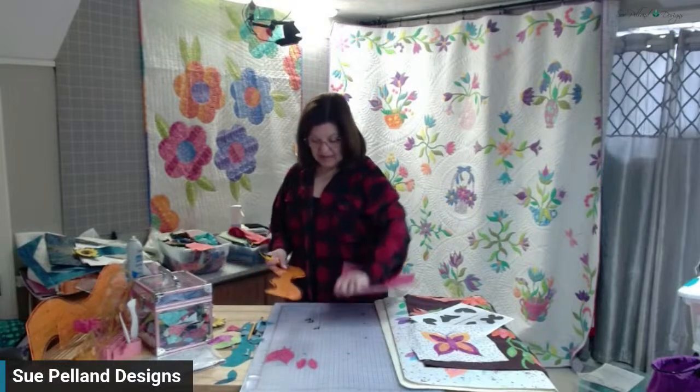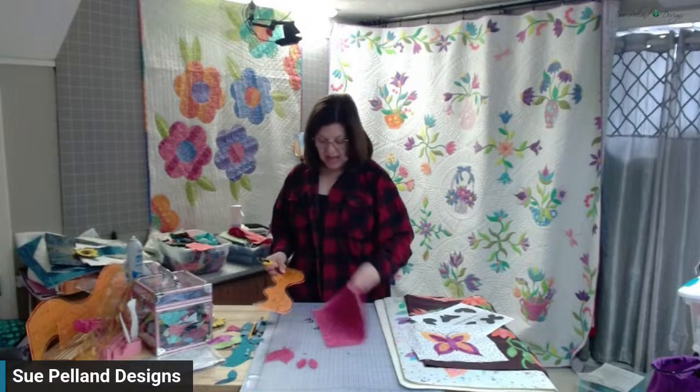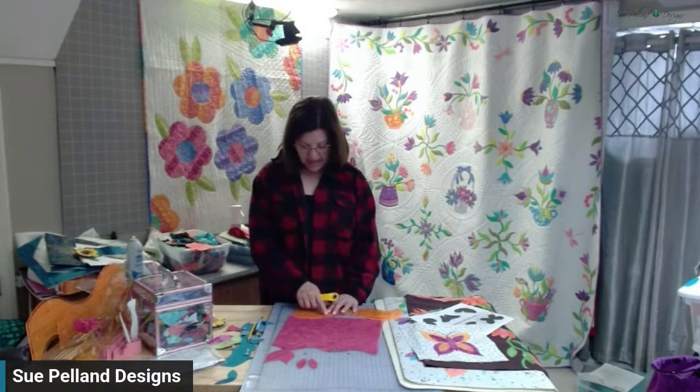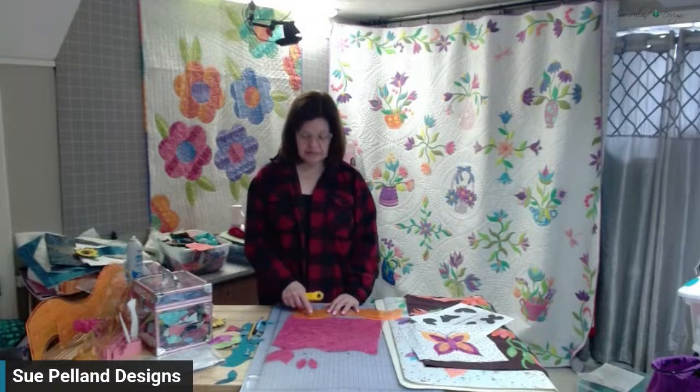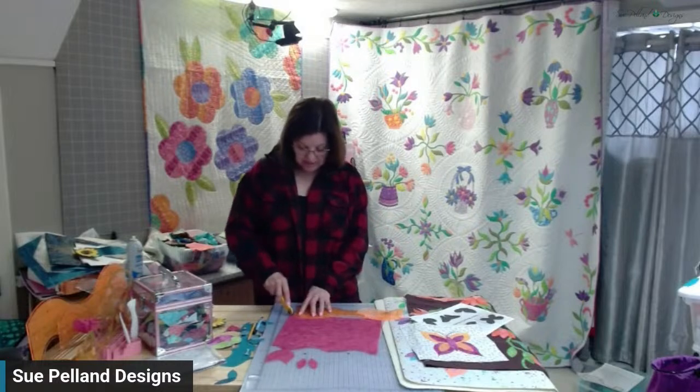And I'm going to turn this around, and I'm going to cut a little piece using my 5-inch Leaves Galore tool. I'm just going to cut that from the edge of the fabric, and I'm going to go halfway across that 5-inch curve, so putting the straight line of the 5-inch curve on the edge of the fabric.